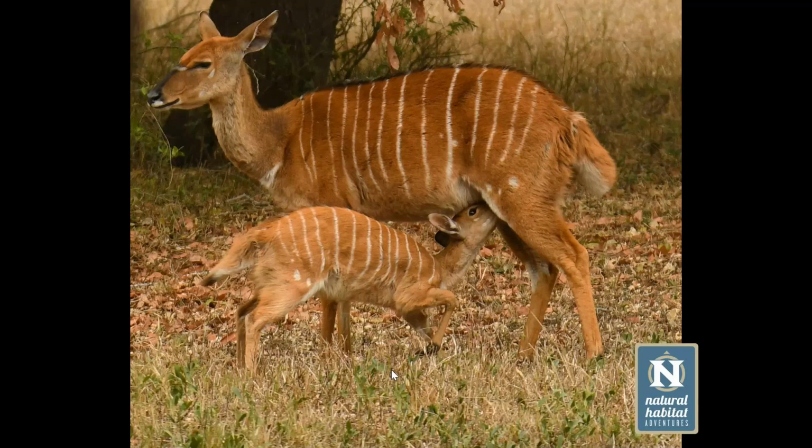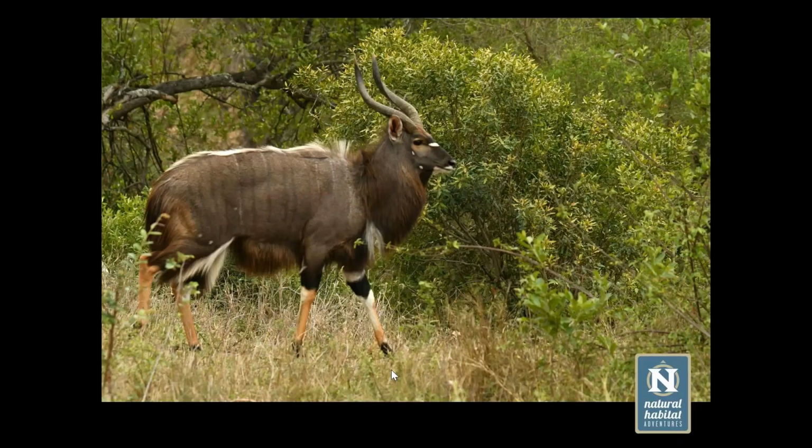And this is a male Inyala, completely different, almost could be a different species. They look exactly the same as the females until they're about 14 months of age. And then as they start to go into maturity, they change into these beautiful chocolate brown antelope with sort of yellow stockings.